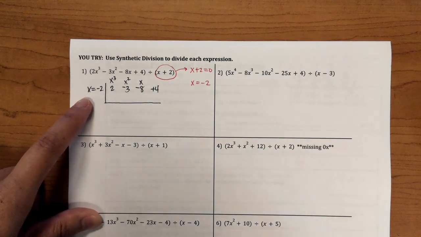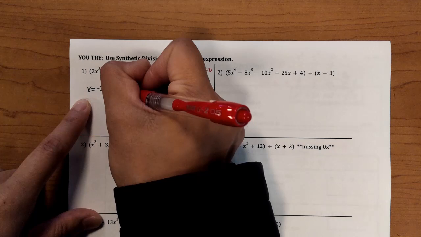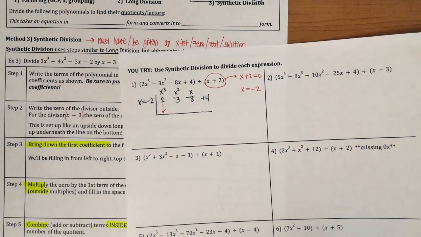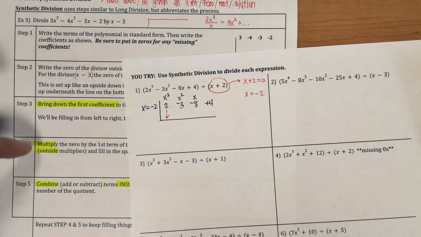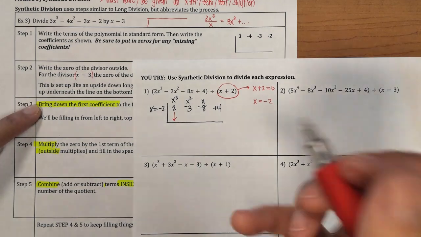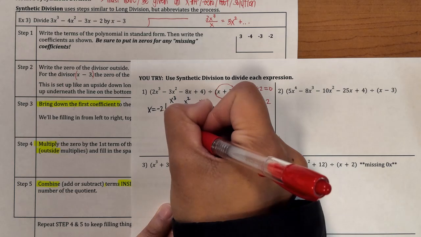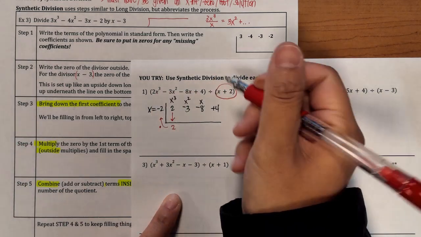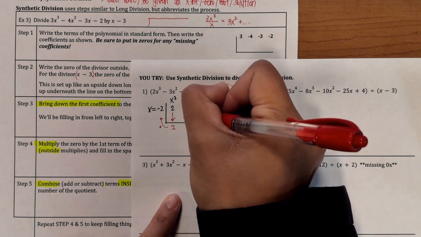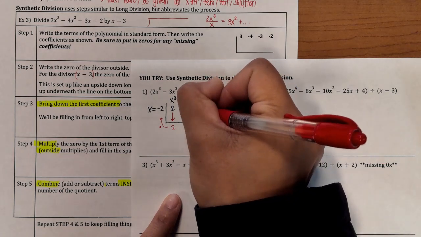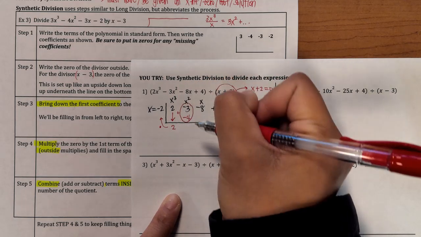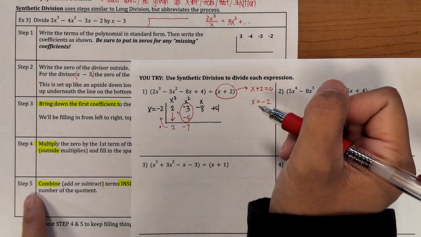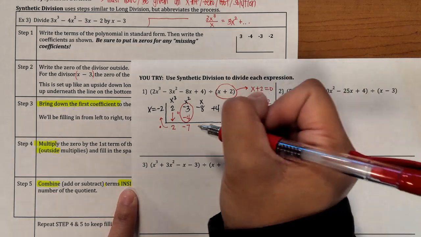Once our setup is complete, we can start by bringing down your first one. Okay, so take a moment. I'm going to take a look at the 3 steps we need to remember. Ready? Bring down the first coefficient to the outside. Multiply our numbers outside. So 2 times negative 2 is negative 4, and then combine. Negative 3 plus negative 4 is negative 7. Okay, combine inside. And then we're going to repeat.